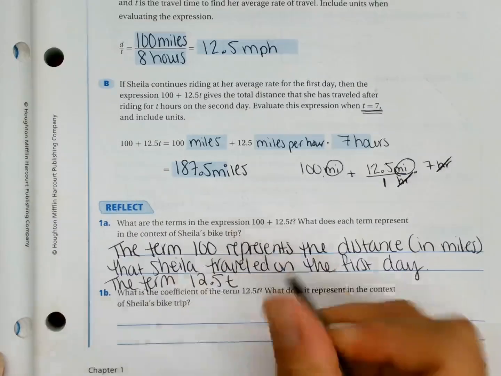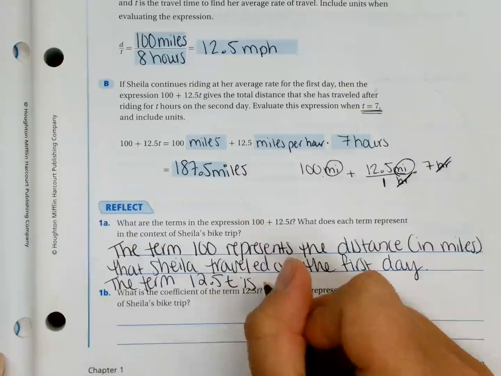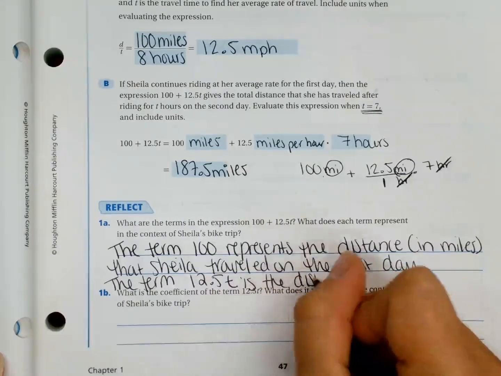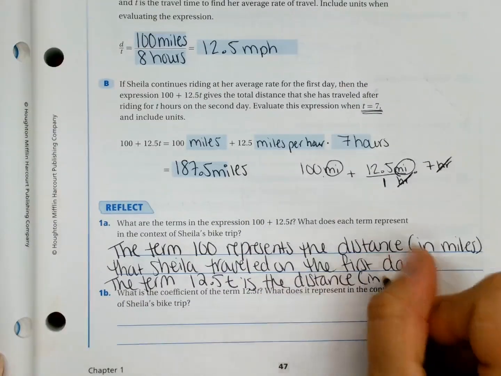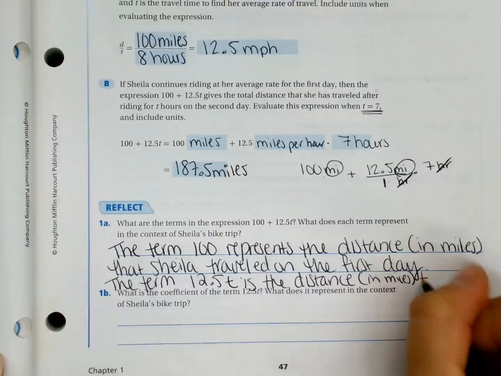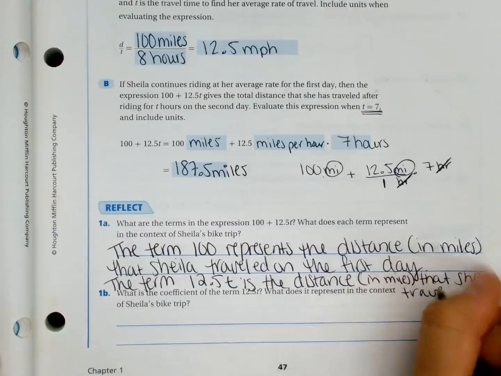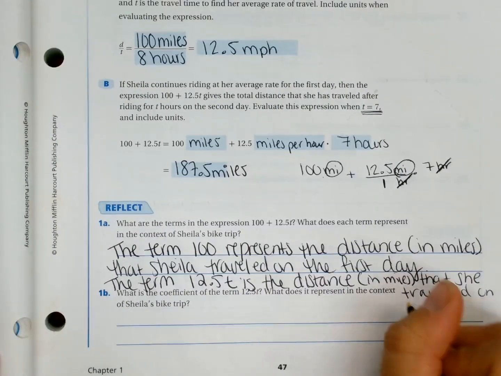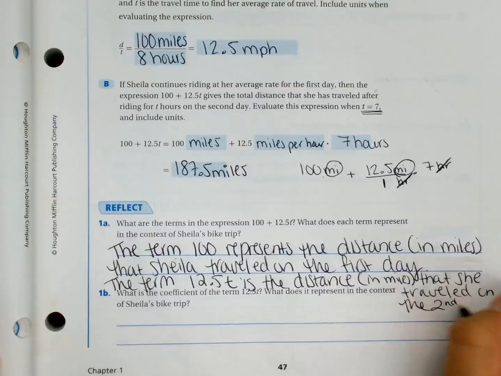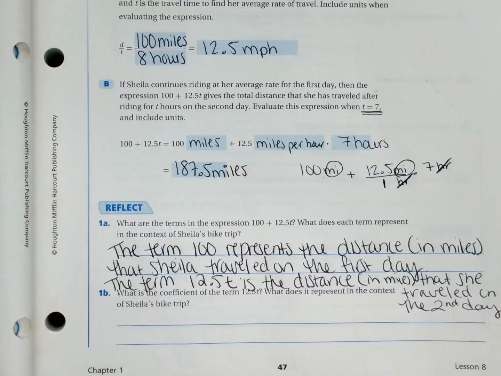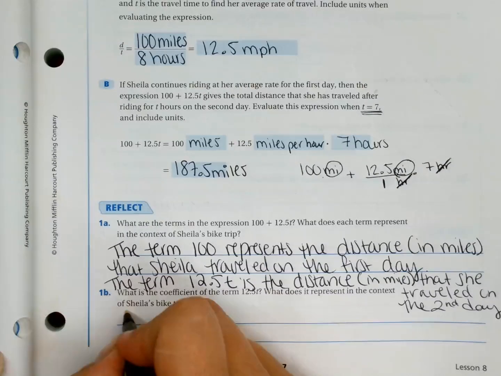So the term 100 represents the distance in miles that Sheila traveled on the first day.